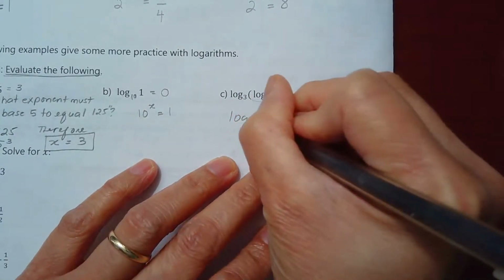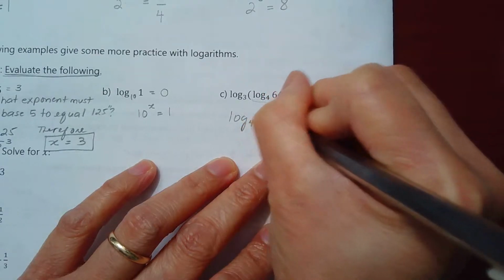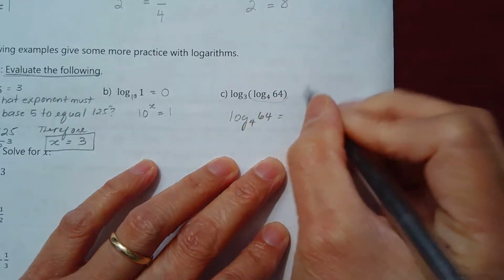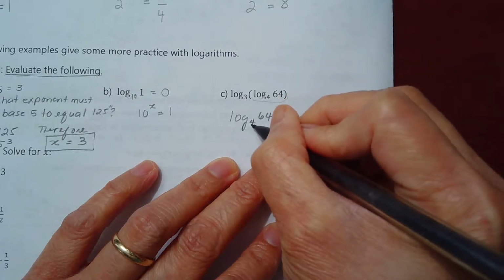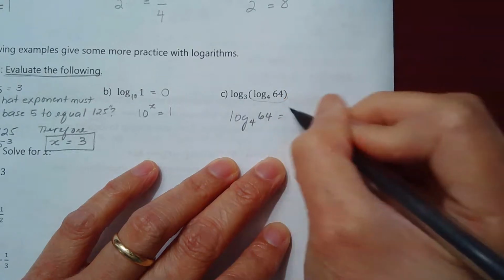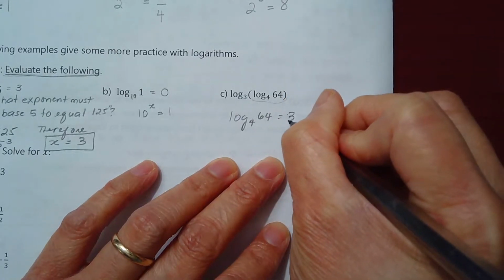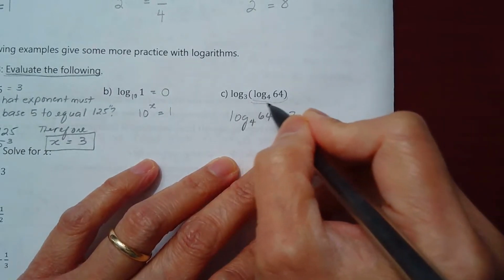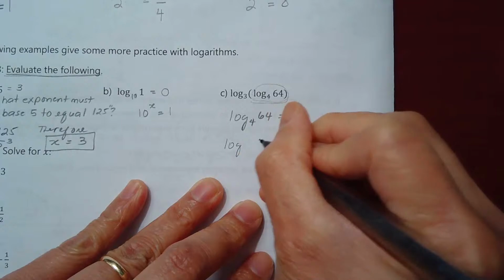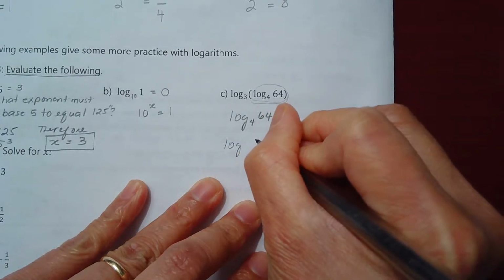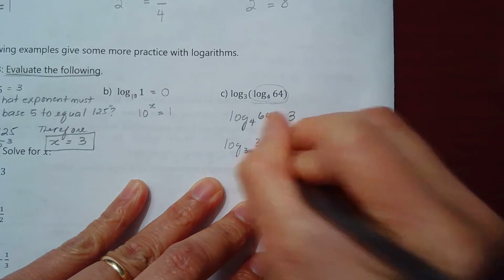Log of 64 base 4. That's the same thing as thinking about what exponent do I need to raise 4 by to get a 64. So that's 3. So this answer is 3. So that means log of 3 base 3.